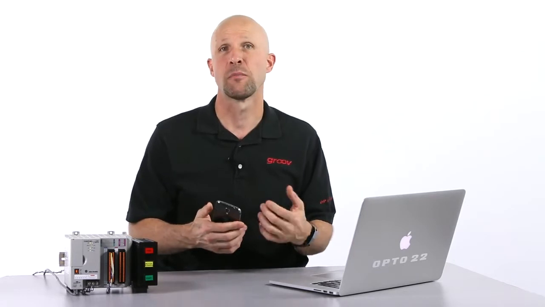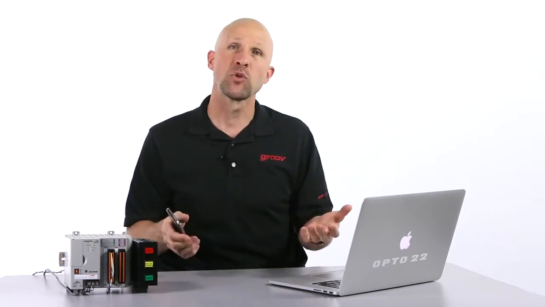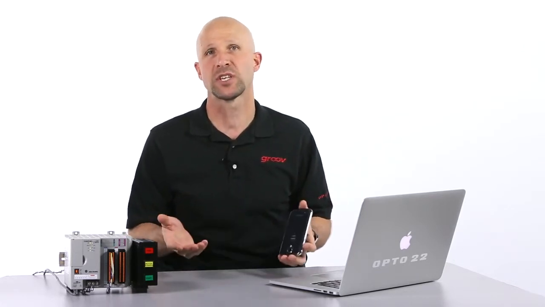How easy is that? KepServer automatically imported all the tags from my AB PLC, and Groov automatically imported all the same tags. It was simple then to hook up those tags to gadgets, and don't forget, Groov automatically built the mobile pages while I built the desktop pages. We did not have to manually type out any tag names or write a single line of code. Groov your AB, it's as simple as 1, 2, 3.